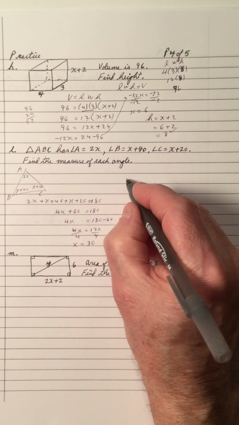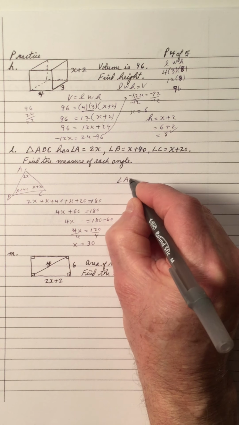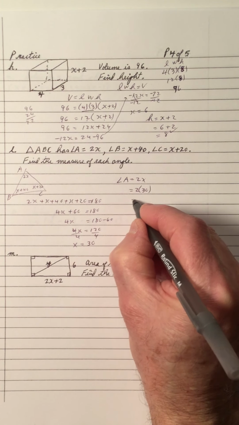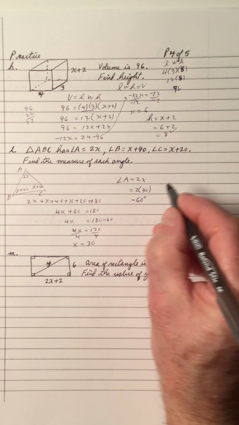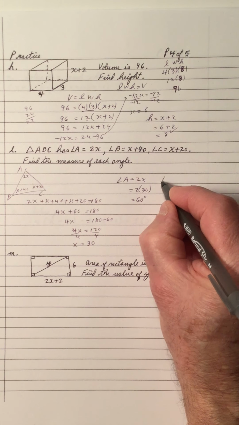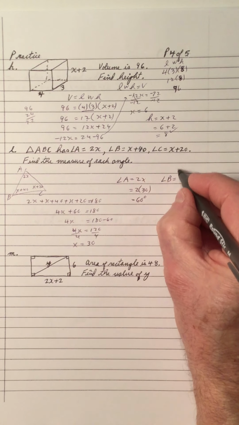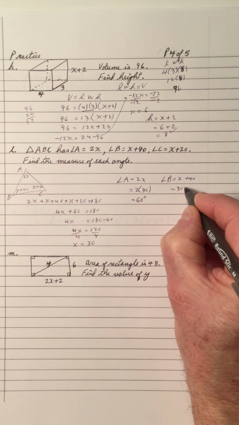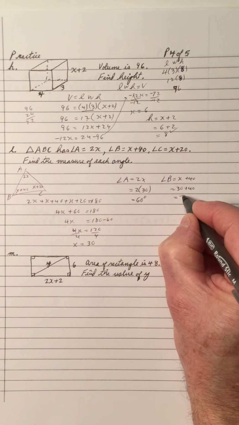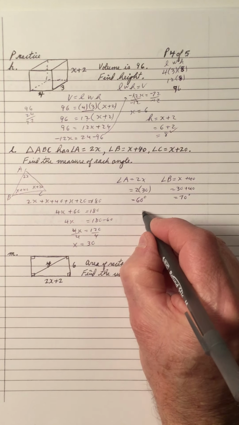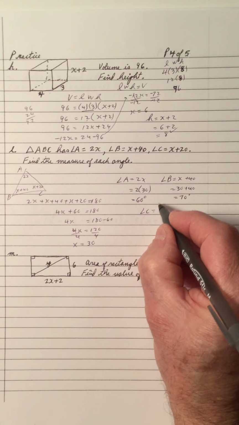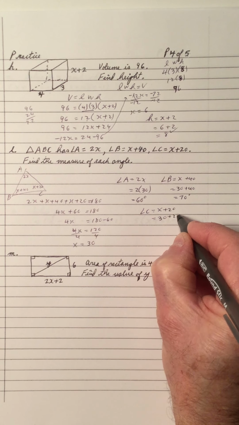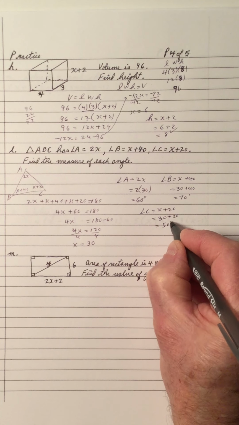And we want the measure of each angle, so let's take your time. Angle A is 2x, so we sub 30 in the place of x. Angle A is 60. And angle B is x plus 40, so that's 30 plus 40. So angle B is 70. And angle C is x plus 20. So we got 30 plus 20 is 50 degrees.